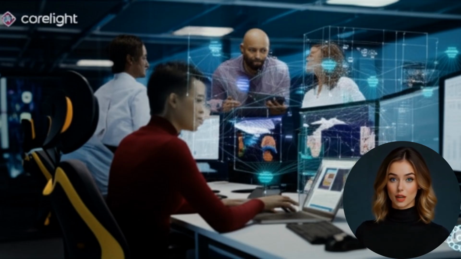Corelight isn't just another network monitor. It's a full-blown security investigation engine. If you're tired of low-fidelity alerts and want real answers, this tool might be your next upgrade.